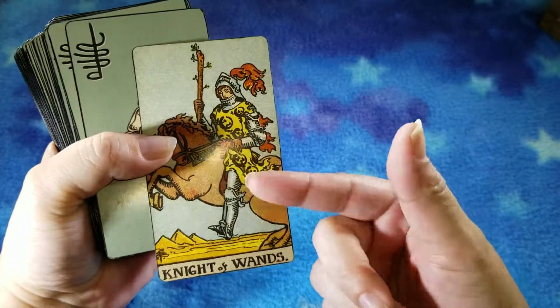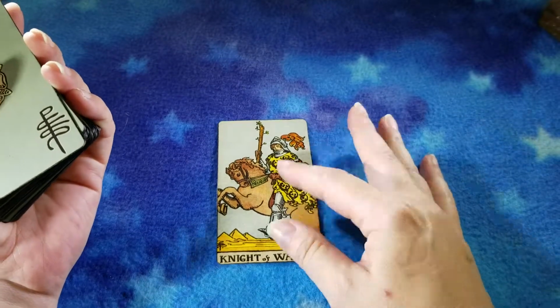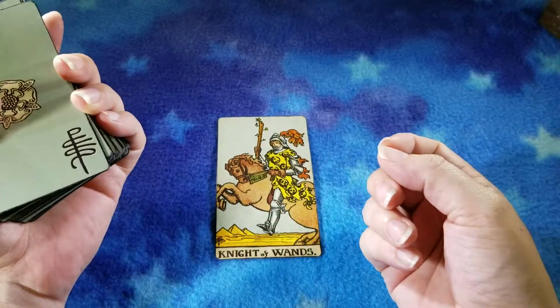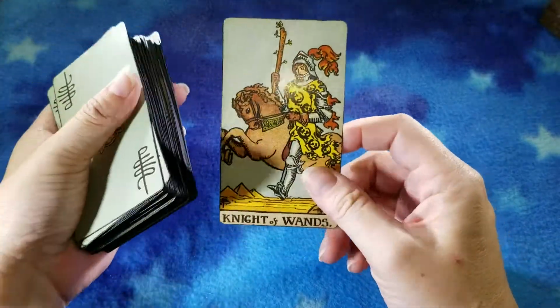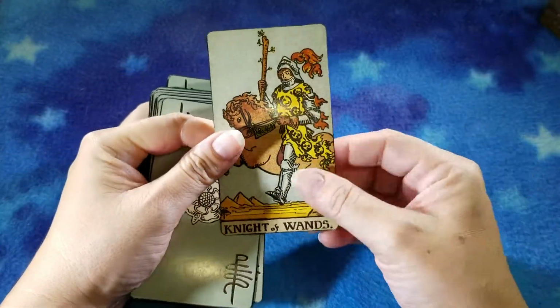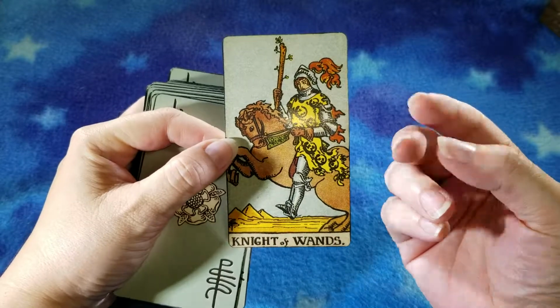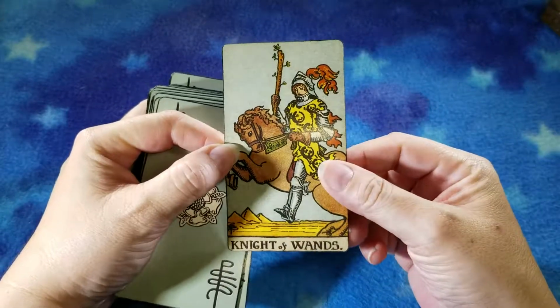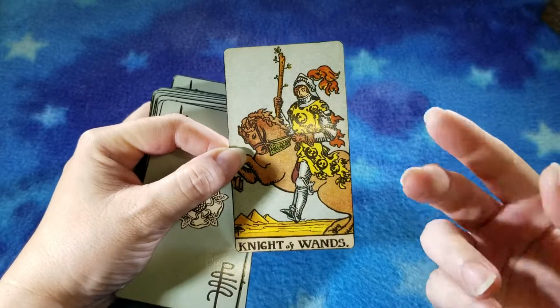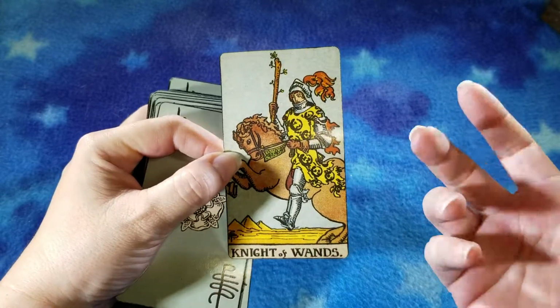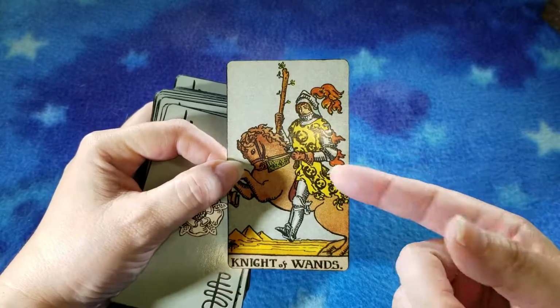All right. So this is the Seeker. The card is the Seeker. This is the trunk. Okay. The trunk in the whole spread. This represents you. So when you're looking at the Knight of Wands, for this instance, for this example reading, this person is very active. I would probably say this person is very active.